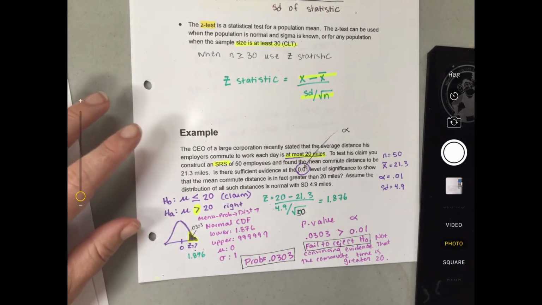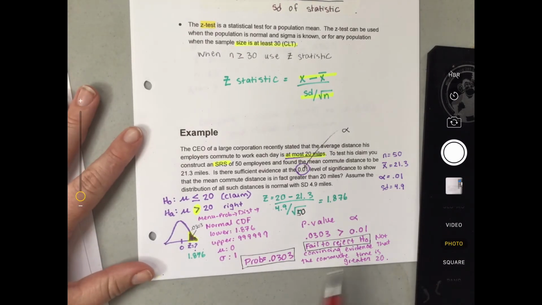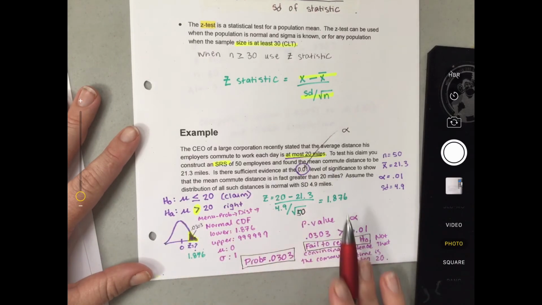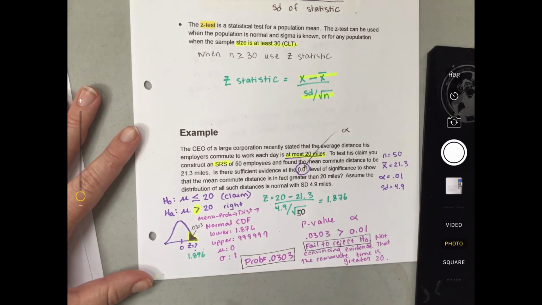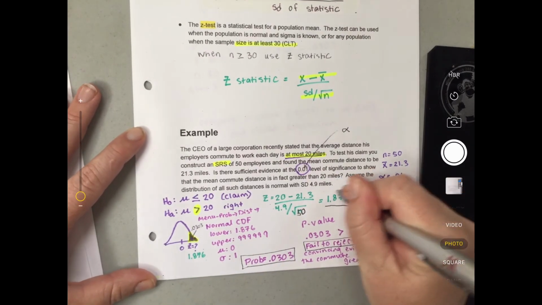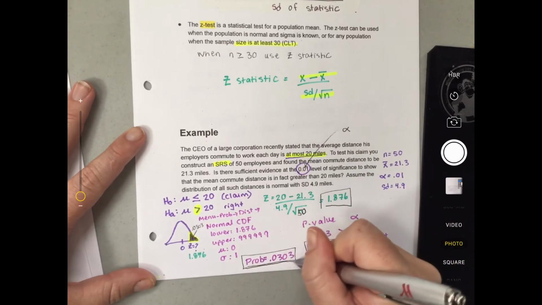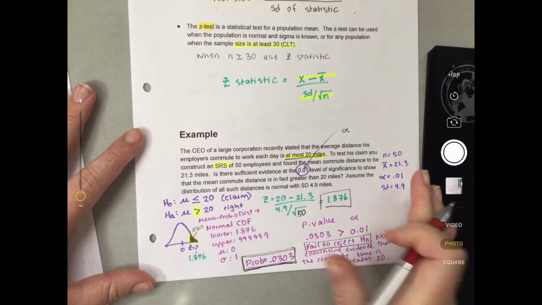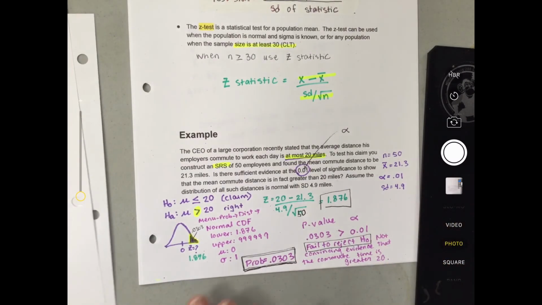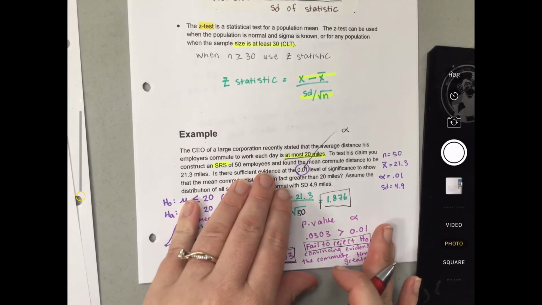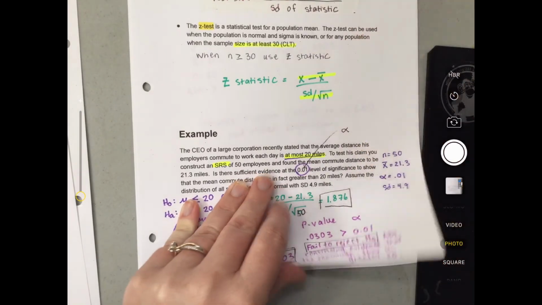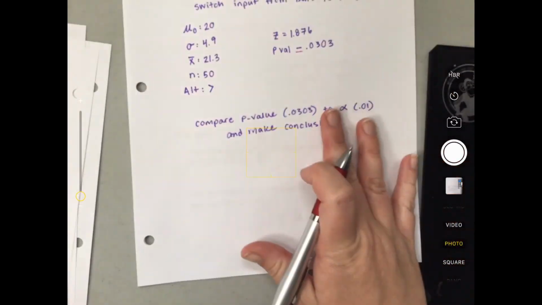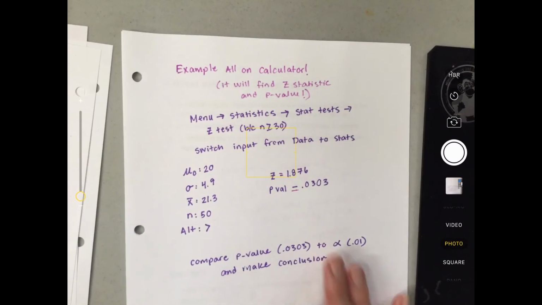There is a way that you can actually do all of this on your calculator. Your z-score will pop out, and your p-value will pop out. The way you would do that on a calculator, if you don't want to go through all of this, is this.